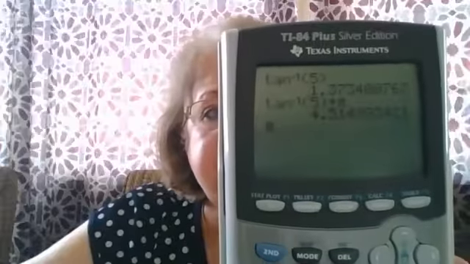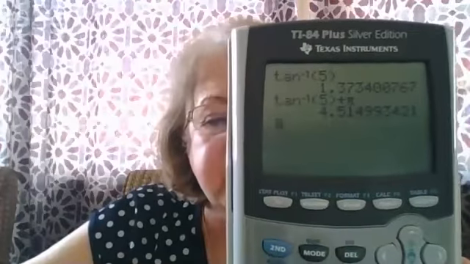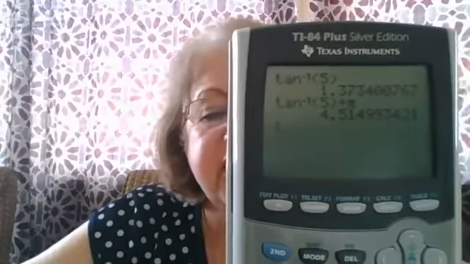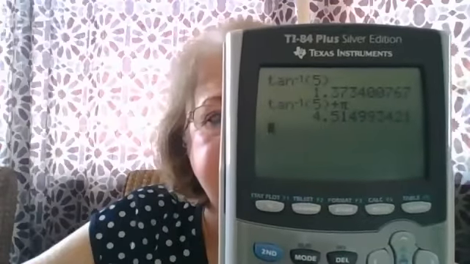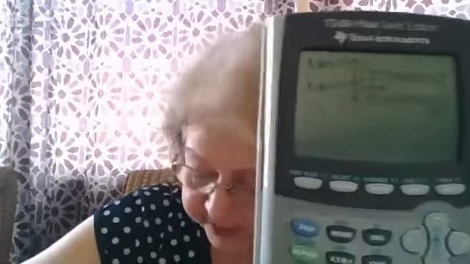You can see it is much easier to use your calculators. You just need to know which buttons to use and how to enter these expressions.